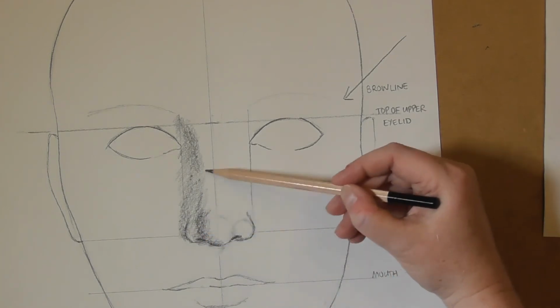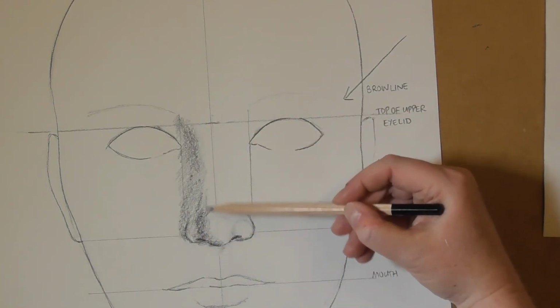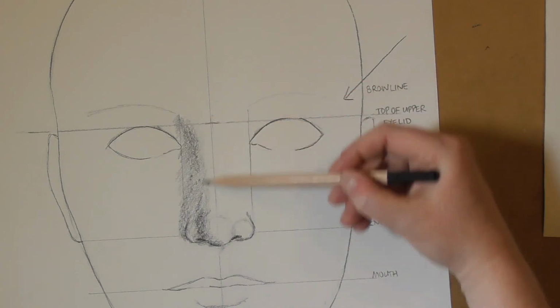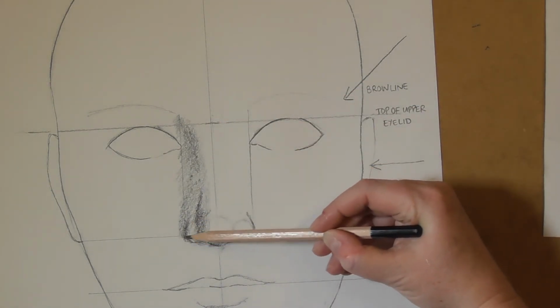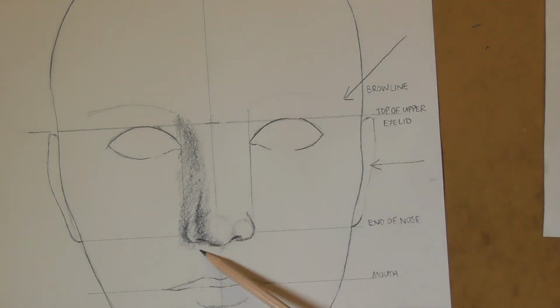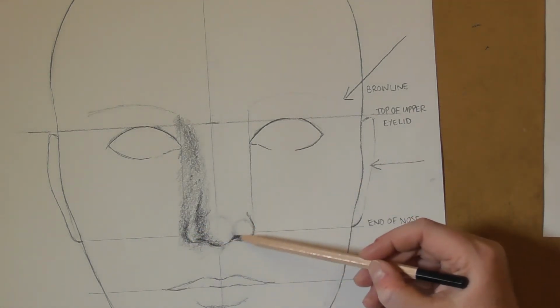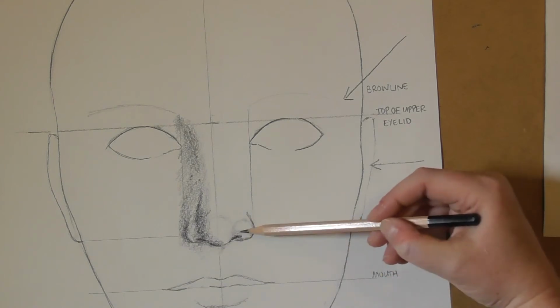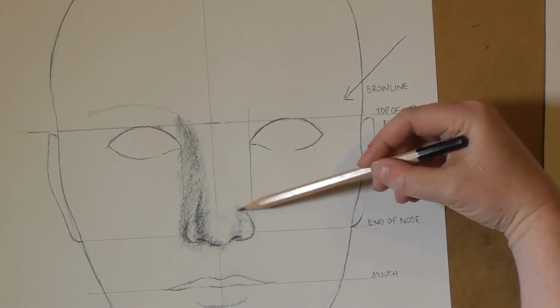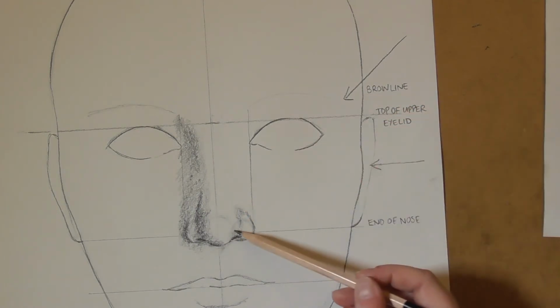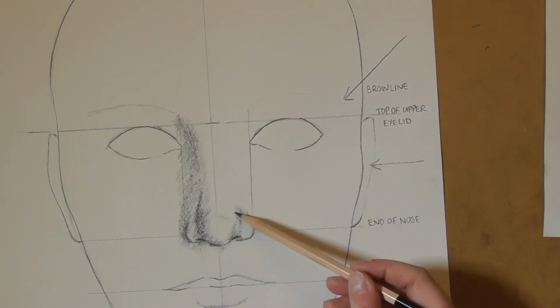Right. And then from there, I'm just going to put a little bit of shade on this side too, just to define the other side of the nose a little bit.